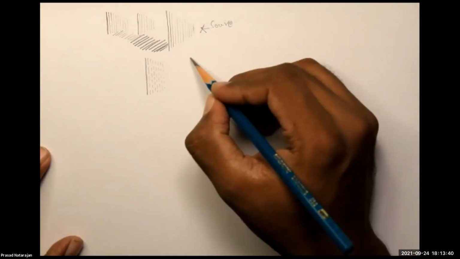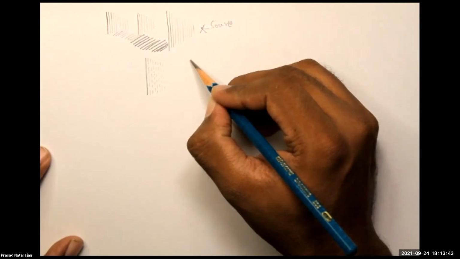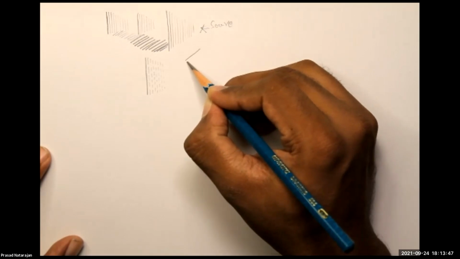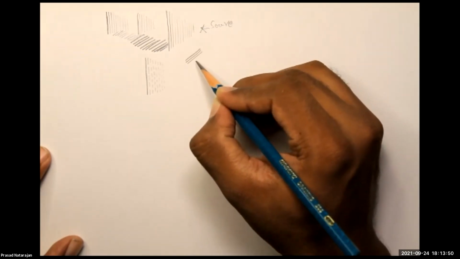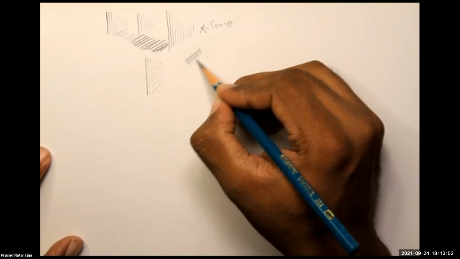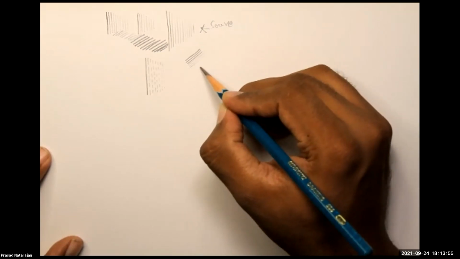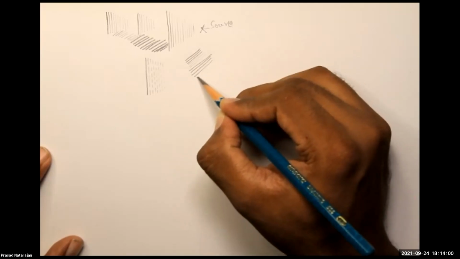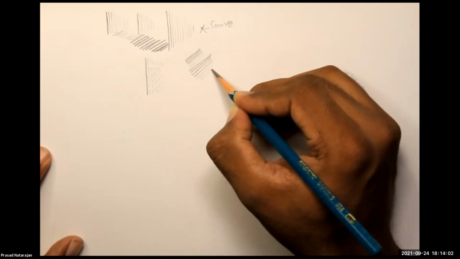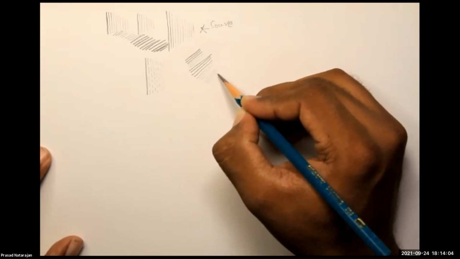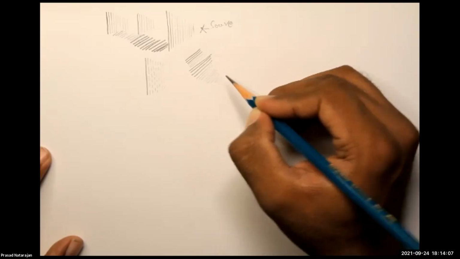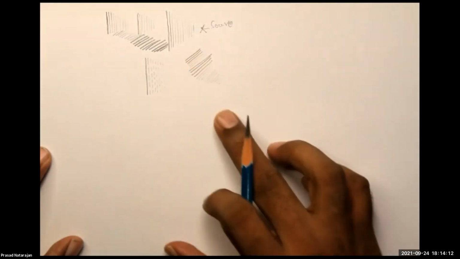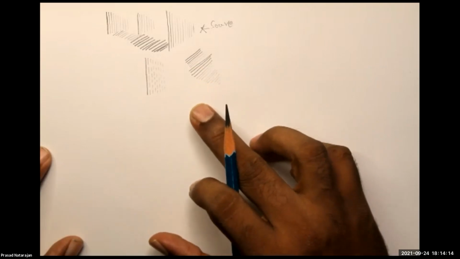Now I'm going to do the diagonal line and keep changing the pressure. So observe: very dark, very dark, very dark. Then I go light. Then I go very dark, very dark, very dark, very dark. Then I go light. You see how by increasing and decreasing the pressure you get thicker and thinner lines.